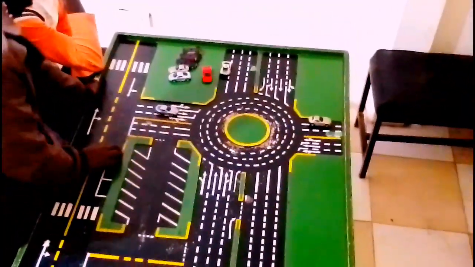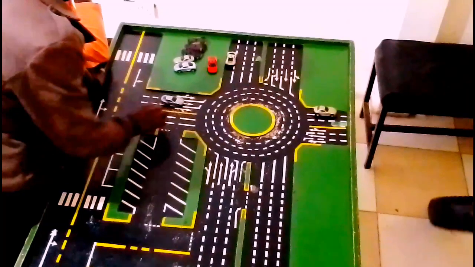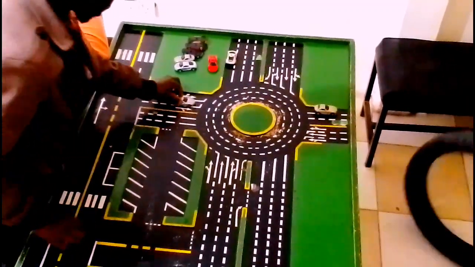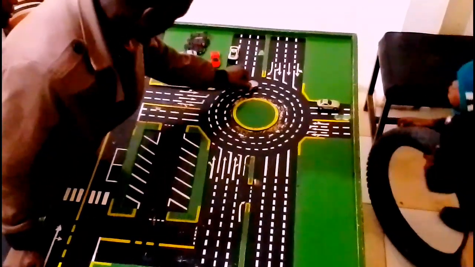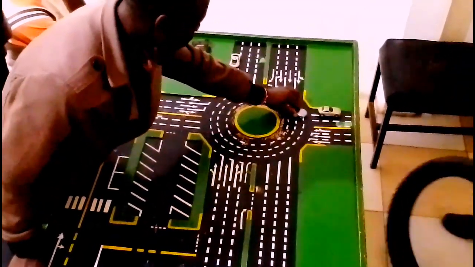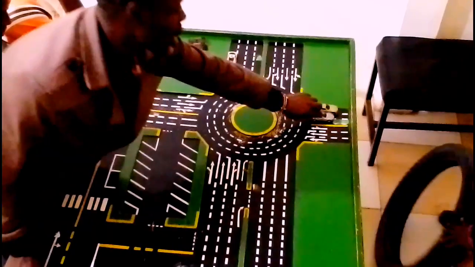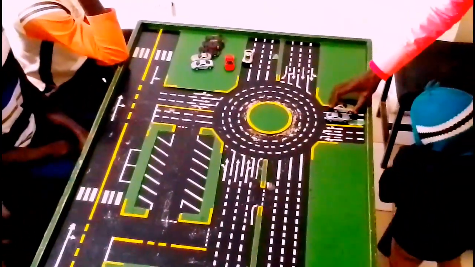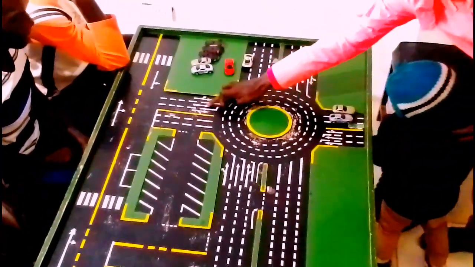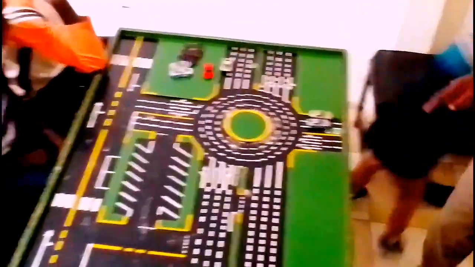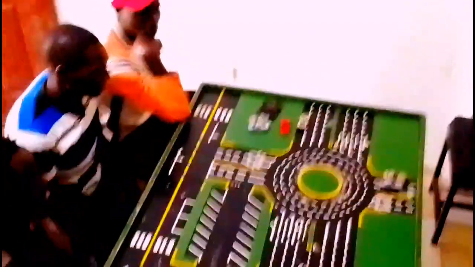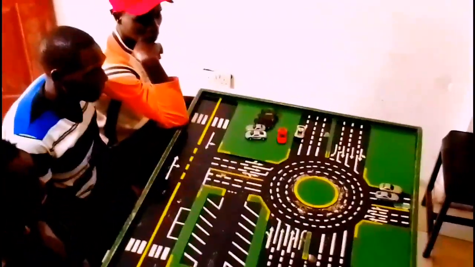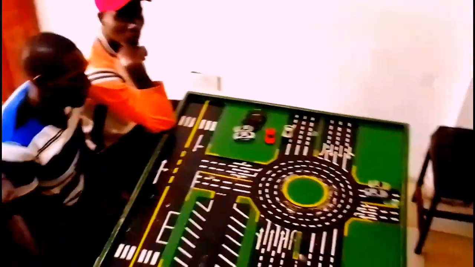When you are in lane number 2, the minor road, you enter lane number 2 in the roundabout and you exit through lane number 2. That's correct. Look for the direction arrow, my friend. This direction will show you where you are going. Always use directional arrows.